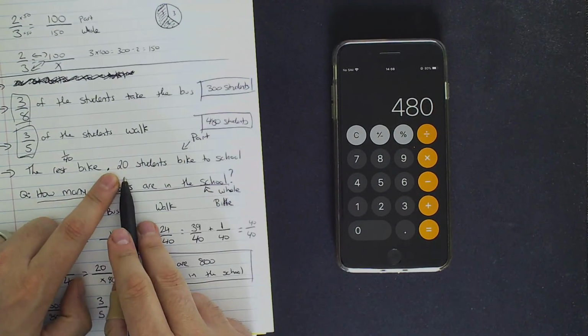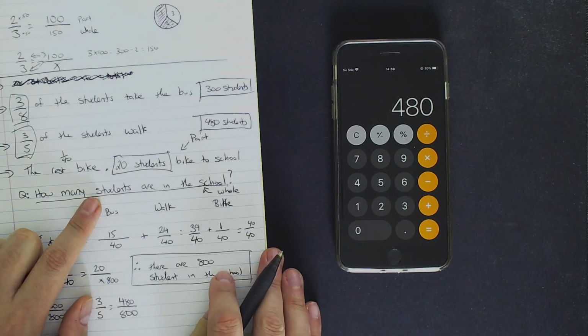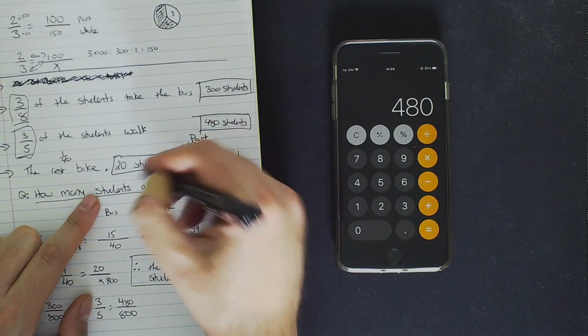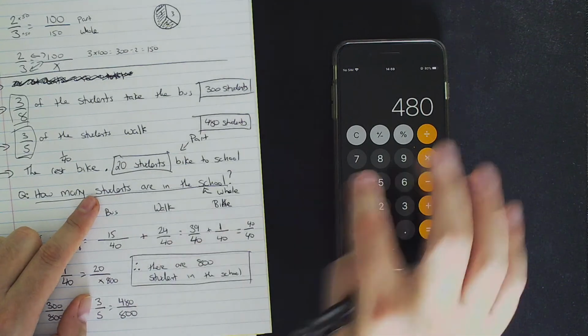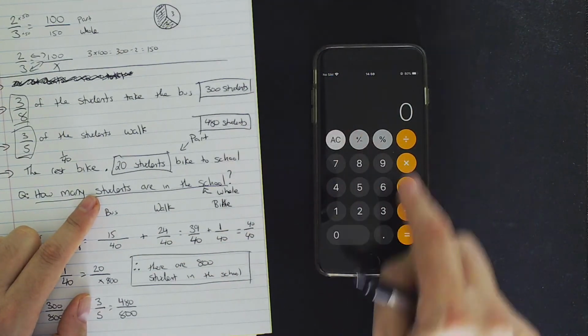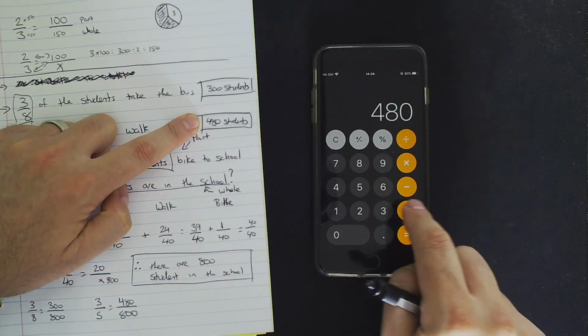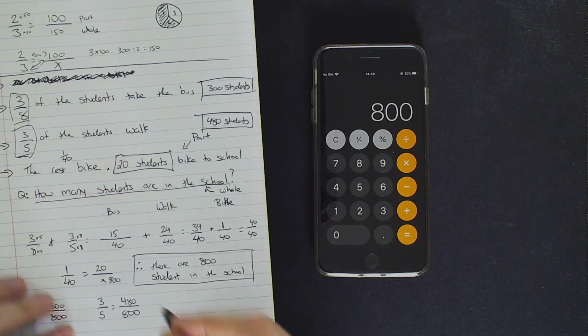And this is 20 students who like to bike to school. I need to find the sum of these three numbers, and this sum needs to add up to 800 for me to be correct. 300 plus 480 plus 20, that equals 800.